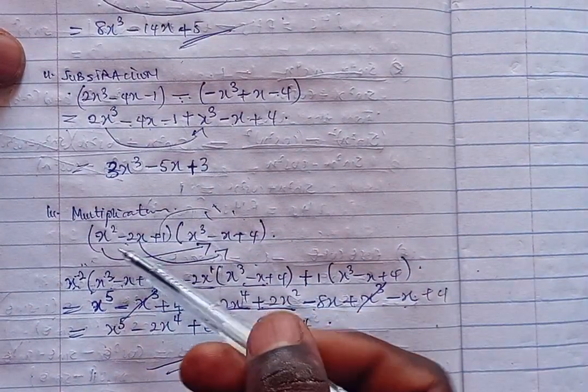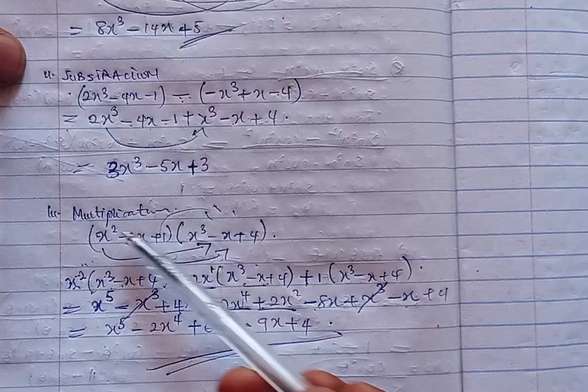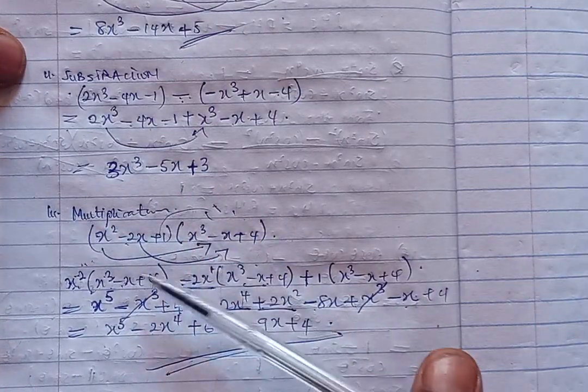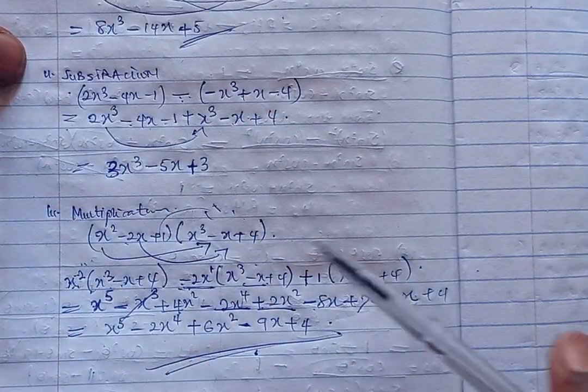It means that whenever you want to simplify, you just take each of them out and multiply it by the other term. So that's how to expand this type of bracket.